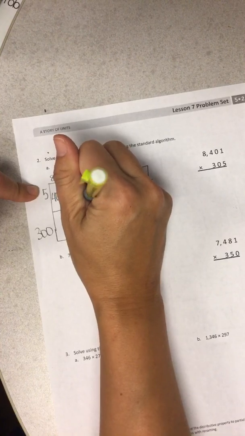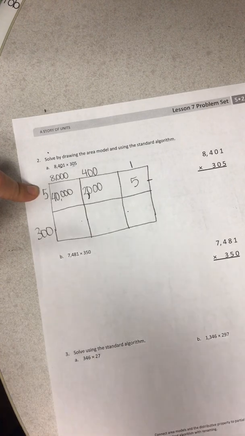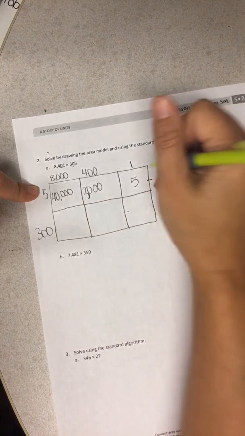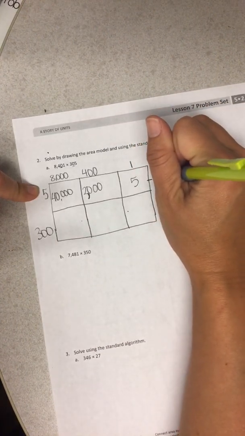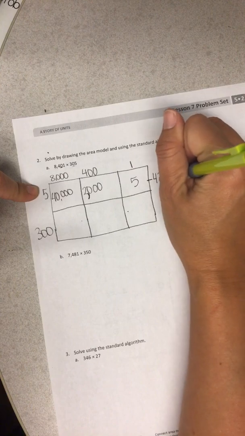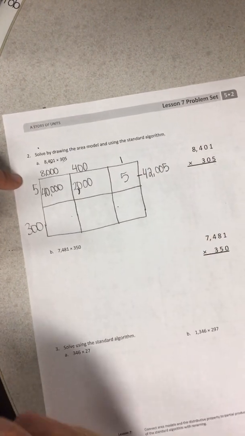Okay, I can add this together and I can mentally see this. If it's something you cannot mentally see, get a scratch piece of paper, your spiral notebook, and just write the algorithm out. It is completely fine. So I can see that this is actually 42,005. All right, we'll check to make sure that this is right when we come over here, okay?